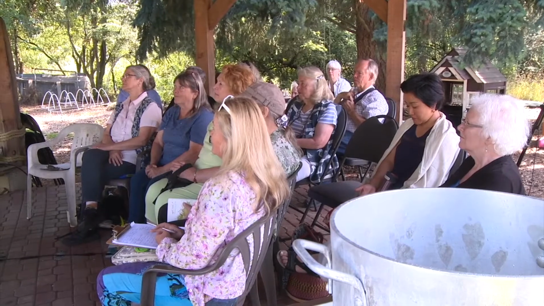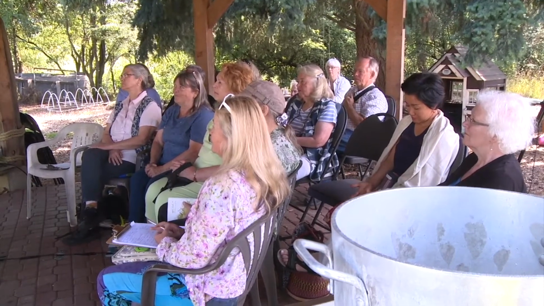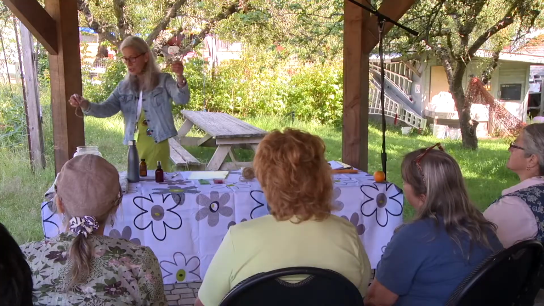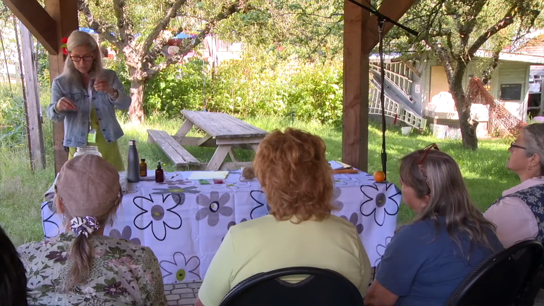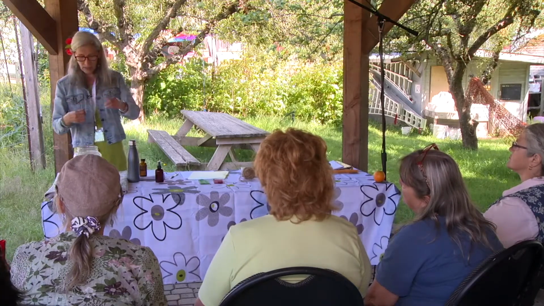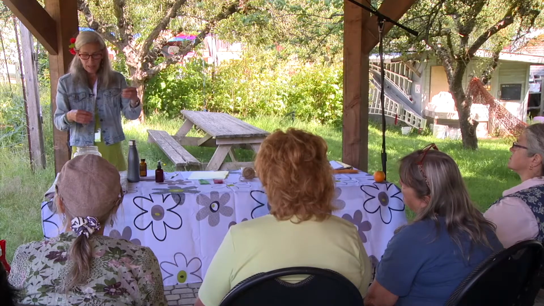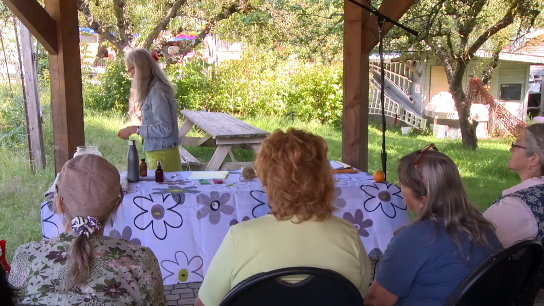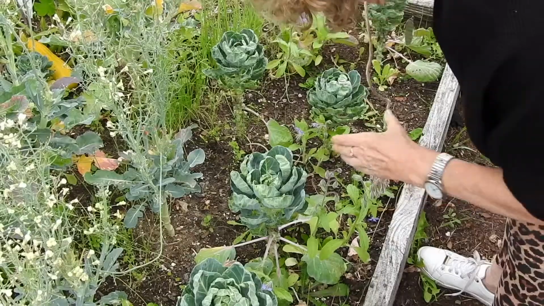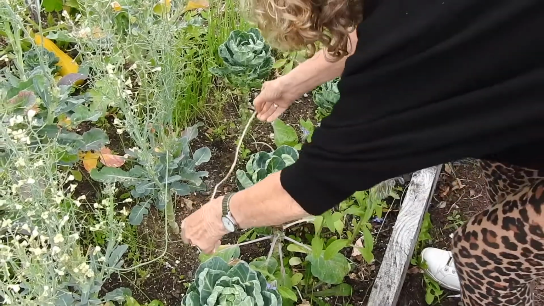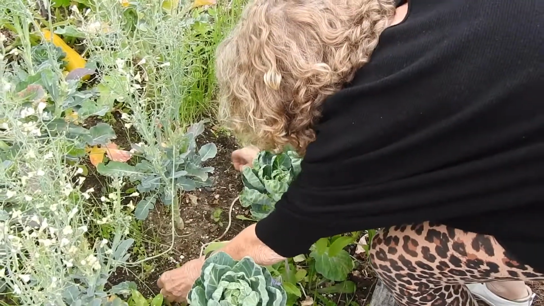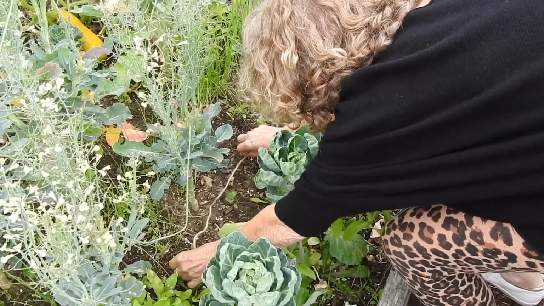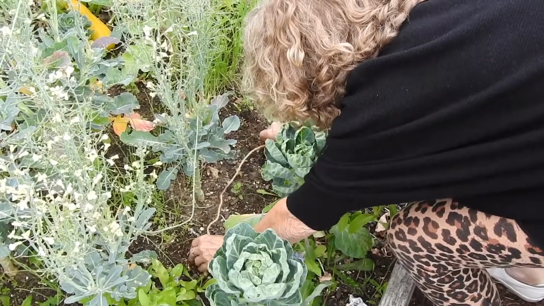The other way you can do it is to use string. You dip your string into your water. I won't actually dip it in, but then you would just run your string through your row of vegetables. You just weave it in and lay it in, and you can pull it back out, redo it, lay it back in.